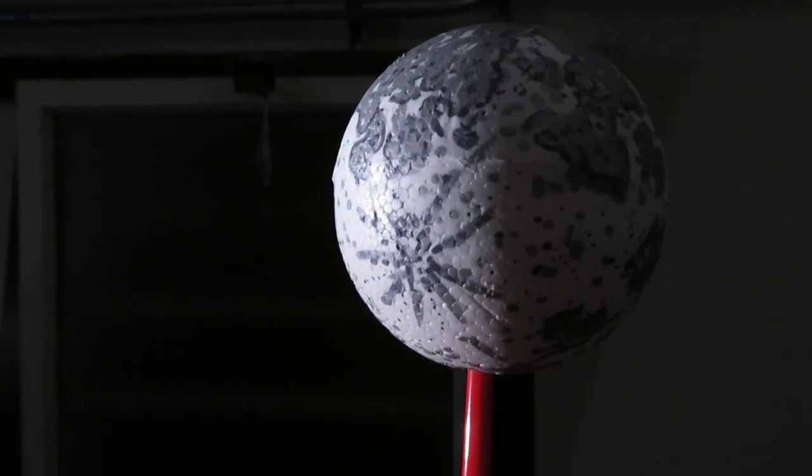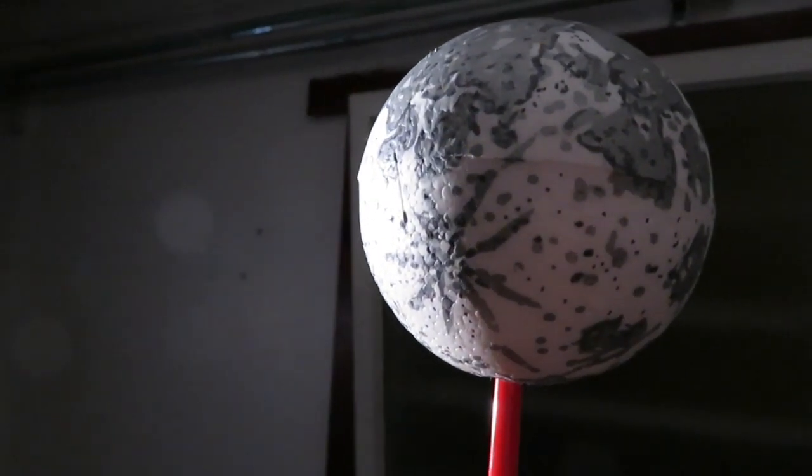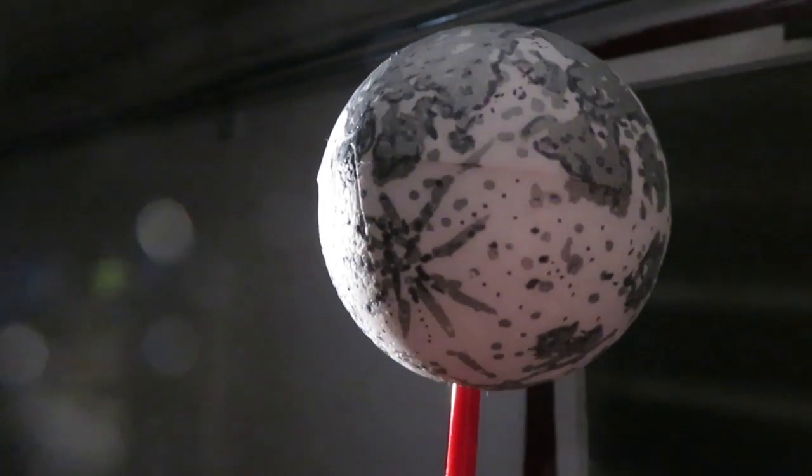Now I say 50-50, but half of that sphere is still being lit up. Remember, we just can't see the other part that's lit up. We're seeing more of the dark half now. And this is, again, a crescent, but we are waning. It's getting less and less, so this is a waning crescent.